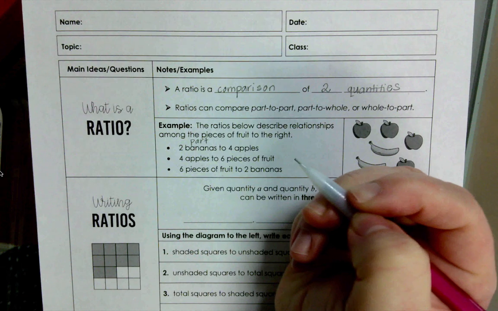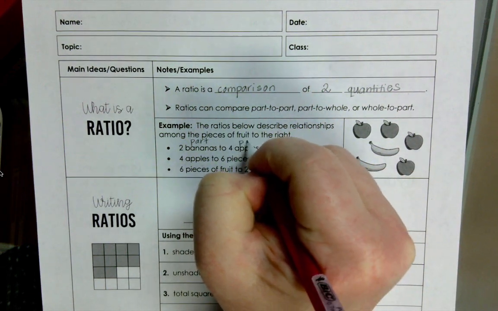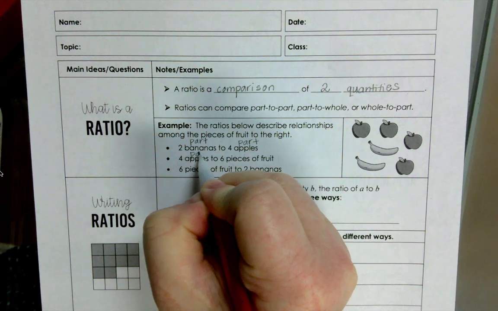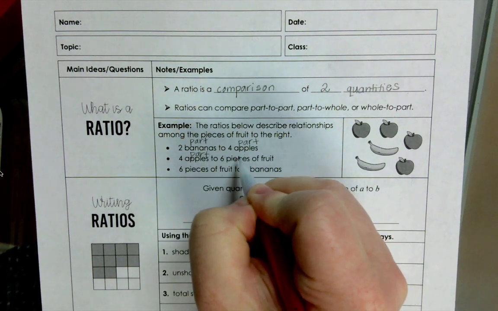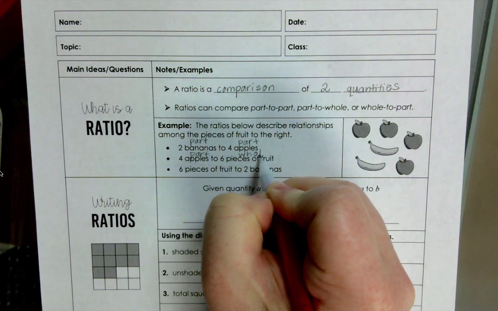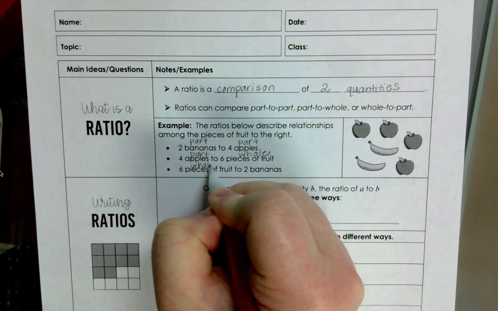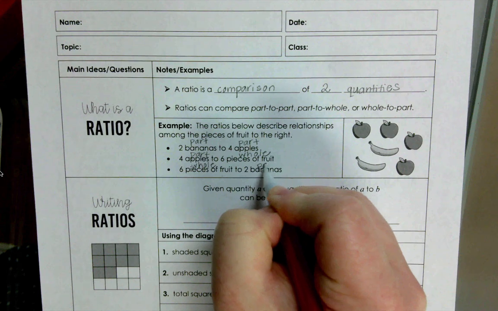Do I have to write this down, Miss Collins? You sure do. Okay, just to give a comparison. Part to whole, okay, and then whole to part, okay.